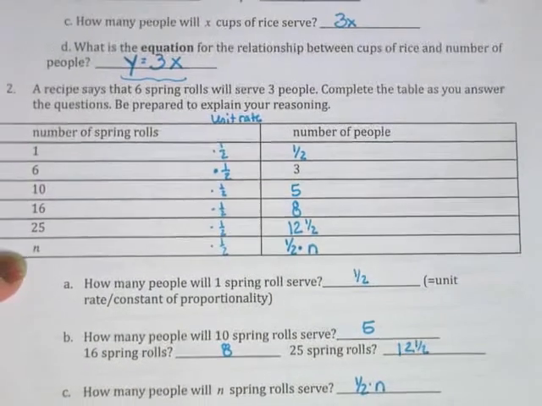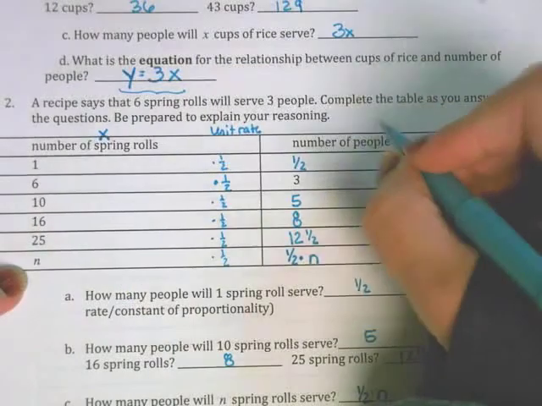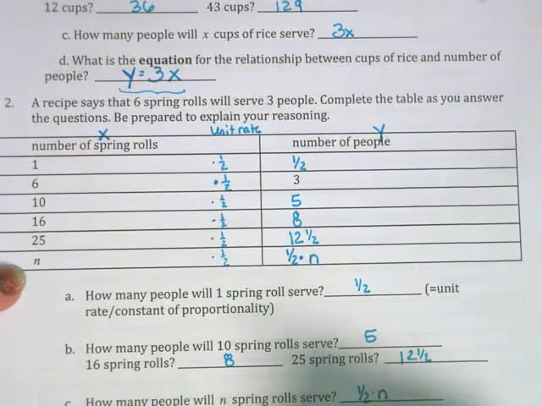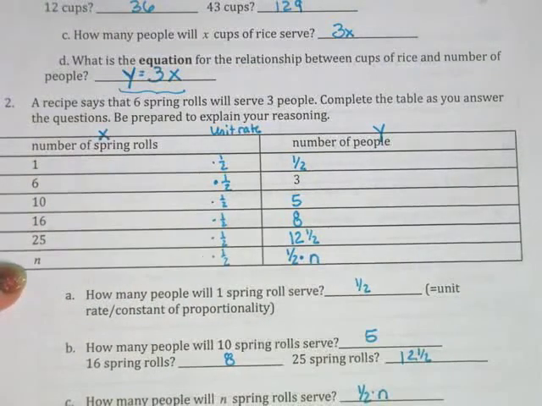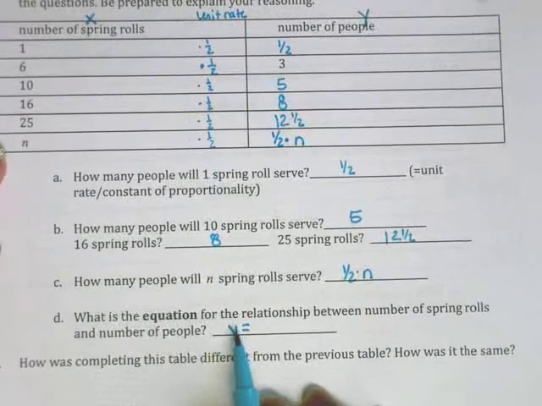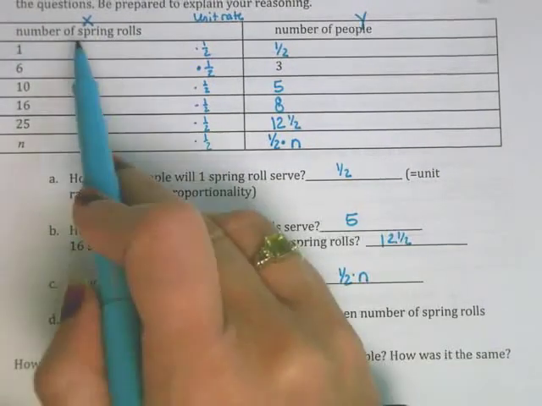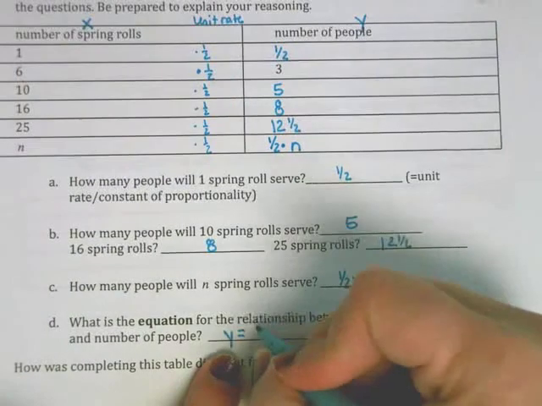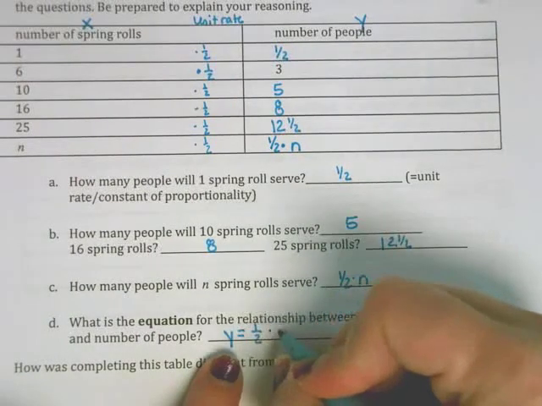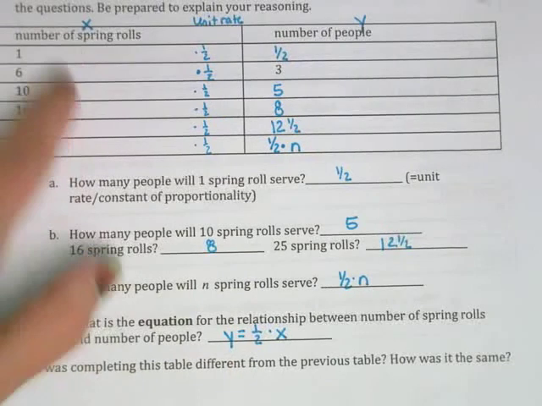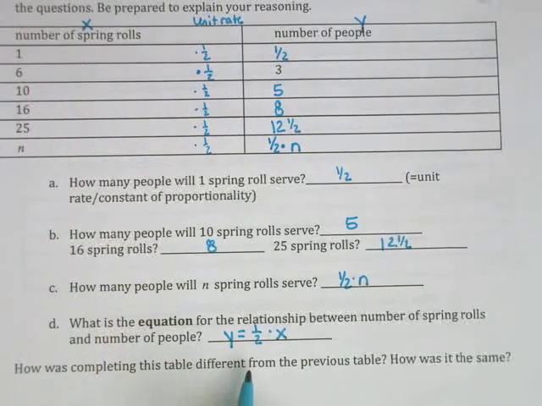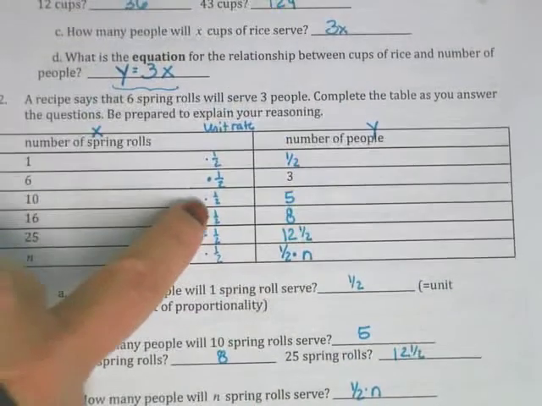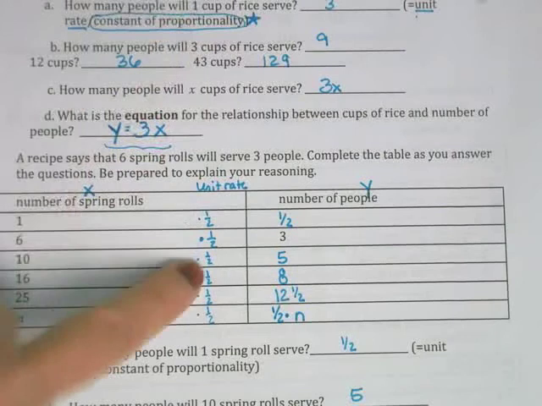And bear with me, can we just call this x again and y? How do we get our y, our number of people? The number of people we can feed, y equals, comes from however many spring rolls we had times the unit rate. So can I say 1/2 times the number of spring rolls, x, however many is in that column. So how was completing this table different from the previous table? How was it the same? Well, here we were multiplying by a fraction, but weren't we still multiplying by a unit rate to get there?